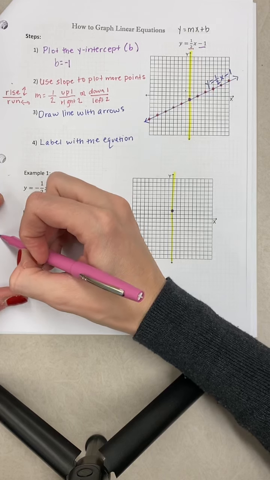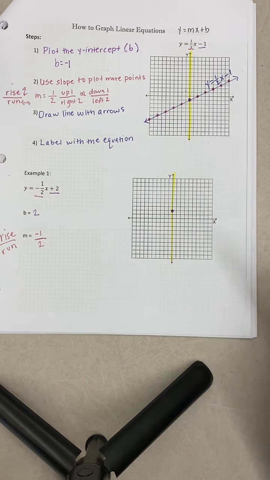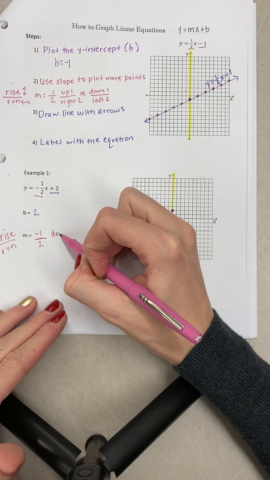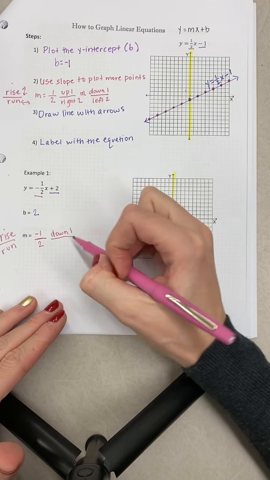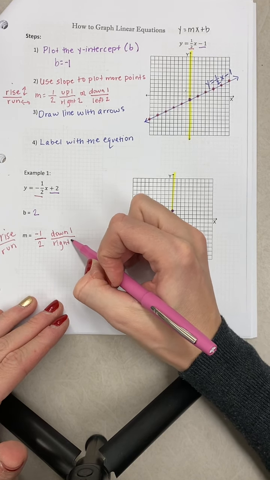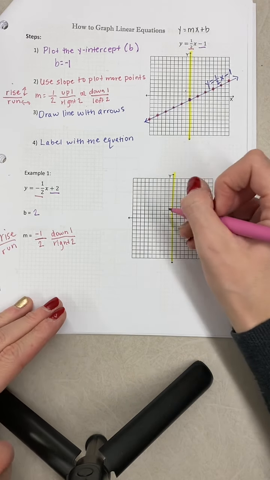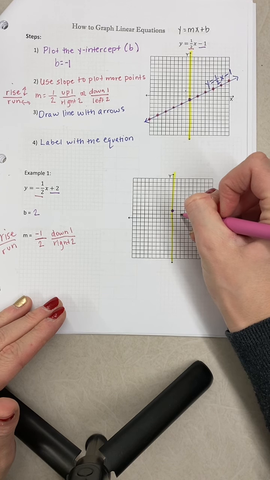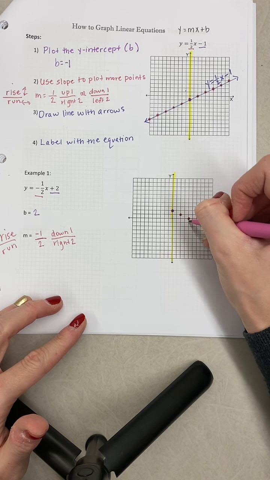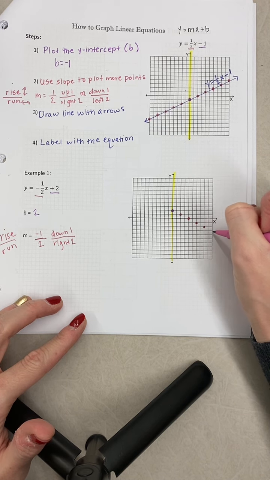And if we're thinking about our rise over run, -1 is telling me I'm going down 1, and +2 tells me I'm going right 2. So from my y-intercept, I'm going to go down 1, right 2, plot my point. Down 1, right 2. And we continue that pattern until you can't anymore.